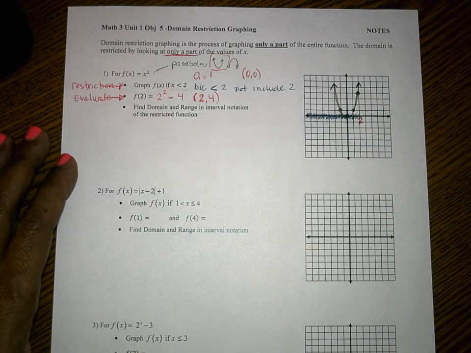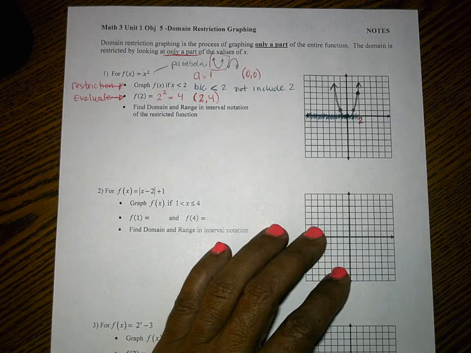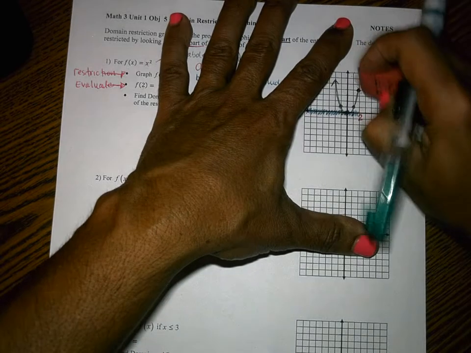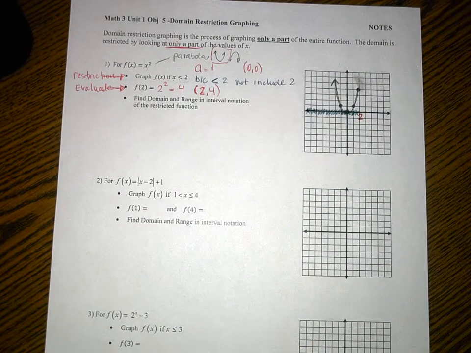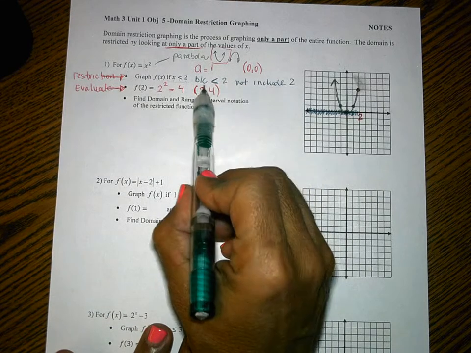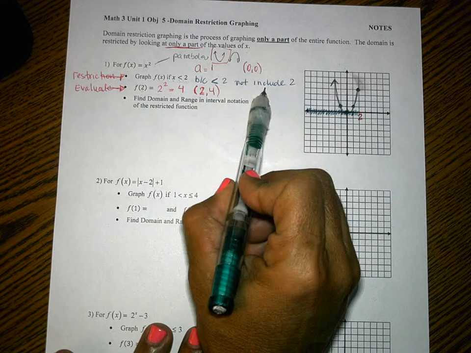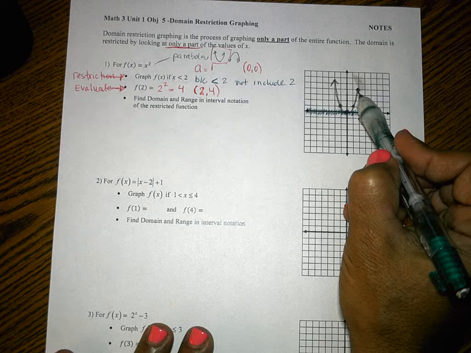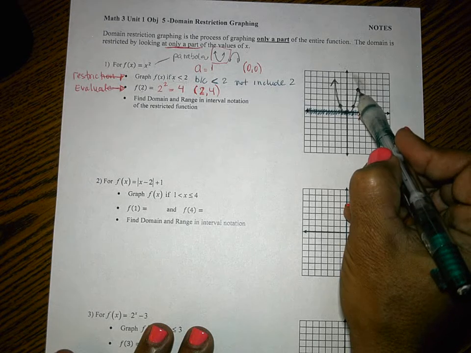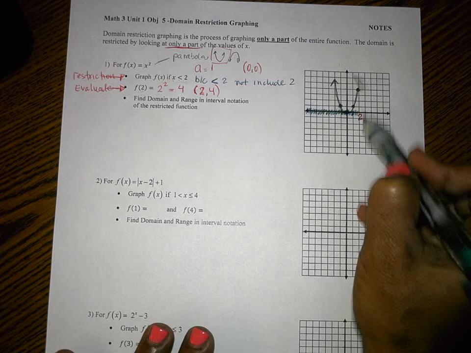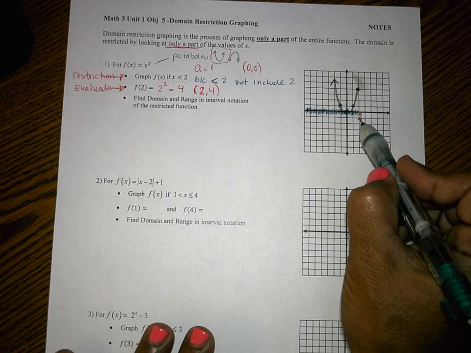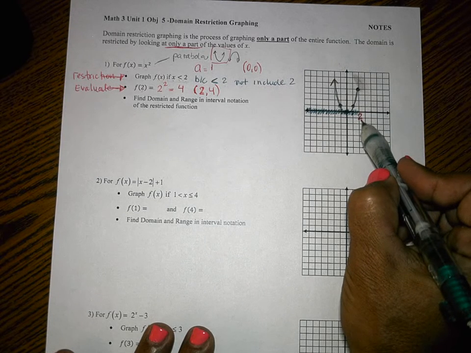I should stop right there and erase it. Anything above that, I should erase it. So I'm going to erase it, okay? With the eraser here, it's gone. However, there's one more thing. Because I'm not including the number 2, I should not put a closed dot, because a closed dot says I am including the point (2, 4). I don't want to include the 2. The 2 is not allowed in my domain.